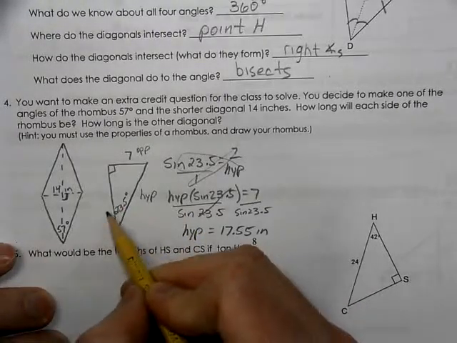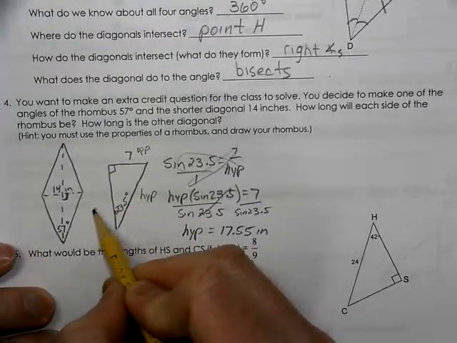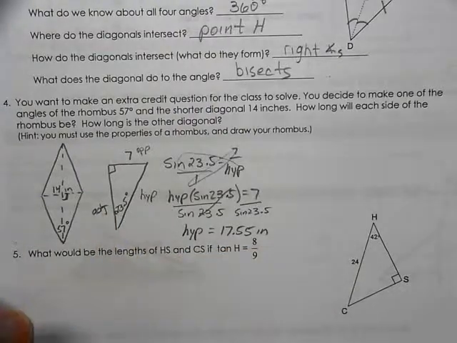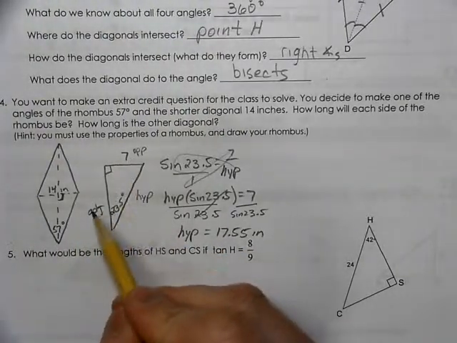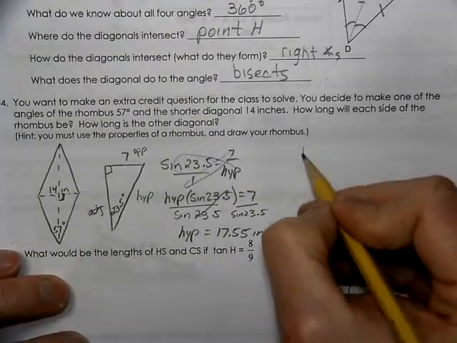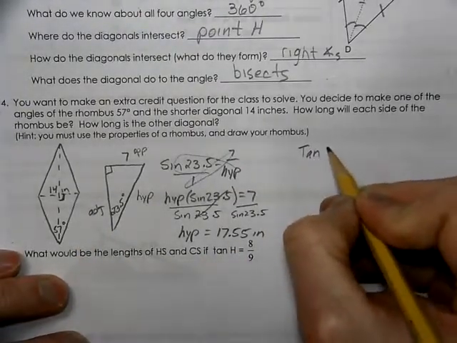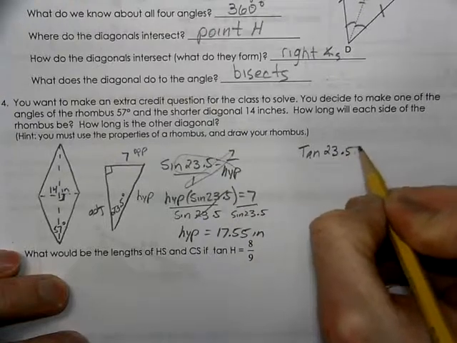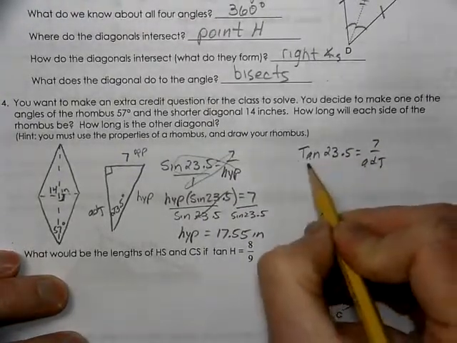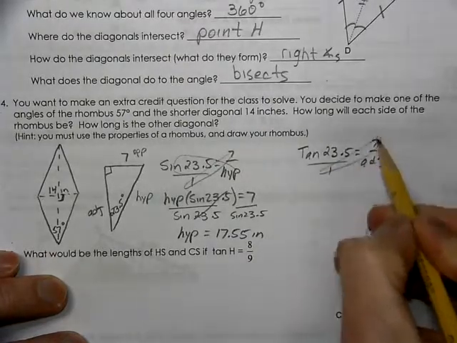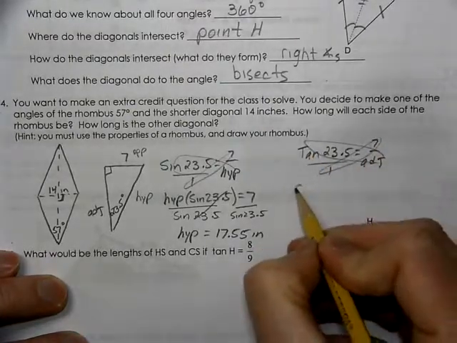So now we're looking for the side next to the 23.5, which is called the adjacent side. So now we're going to deal with opposite over adjacent. So we're working with tangent of 23.5. Putting tangent over 1, cross multiplying.